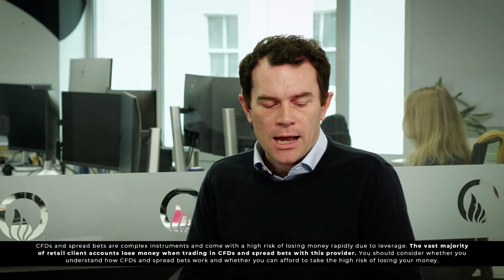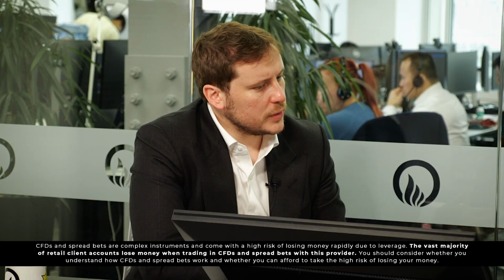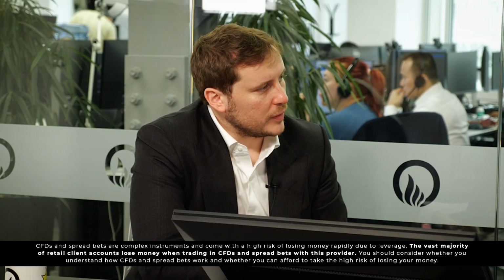Certain retail clients can opt up to be classified as a professional. In order to do this, you'll need to meet two out of three of the following criteria. So basically, you'll need to have placed trades of significant size over the last 4 quarters on leveraged derivatives. You'll need to have at least 500,000 euros in liquid assets, or you'll need to have some direct professional experience surrounding leveraged derivatives. So what is the difference between retail and professional clients?